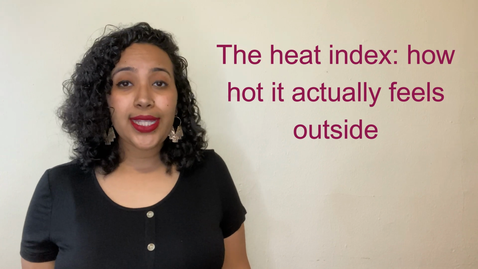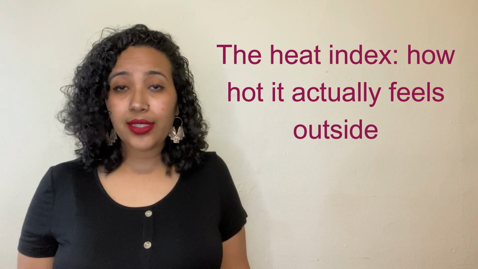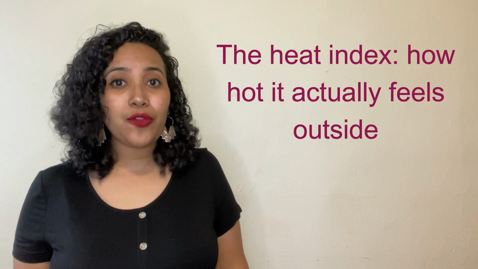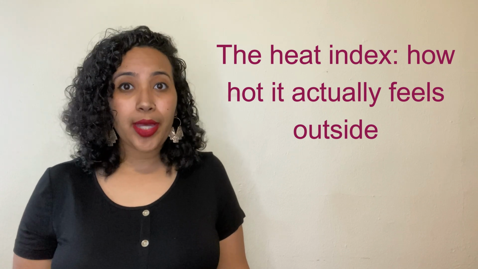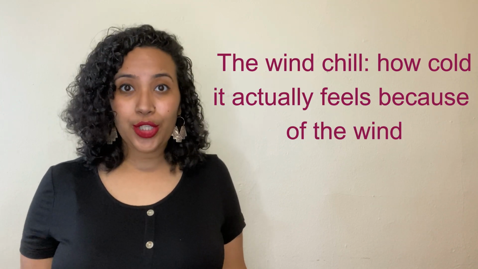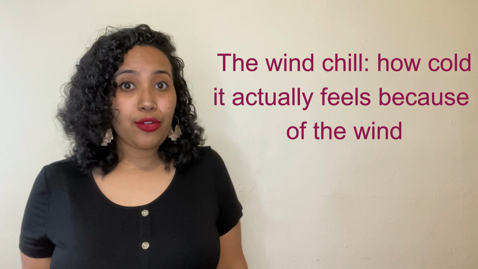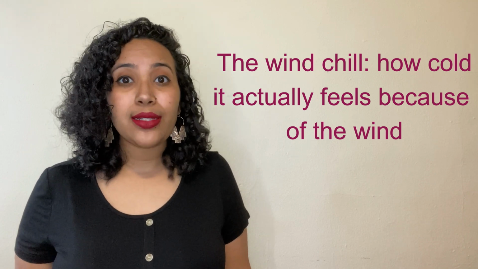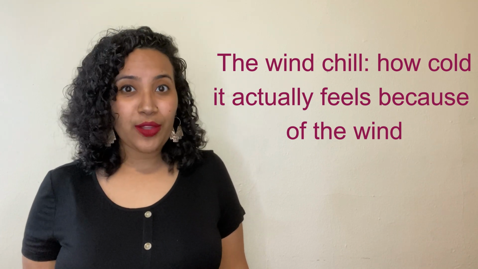If you hear someone say heat index, this is talking about how it feels outside when you combine the humidity. So for example, in New York City, it might be 79 degrees, but because of the humidity, it feels like 85 degrees. Or we have something called the wind chill. It might feel like 32, but because of the wind, the actual temperature is 25.